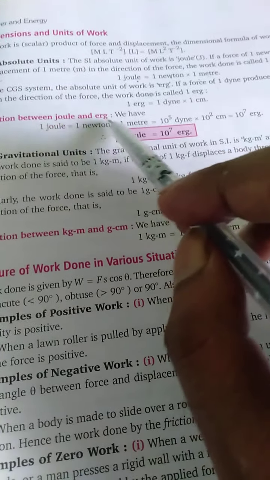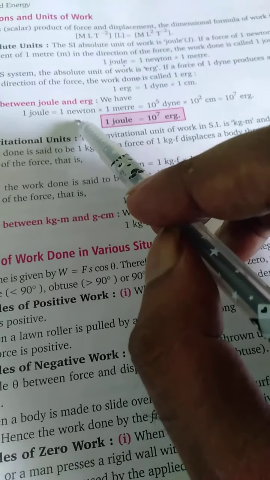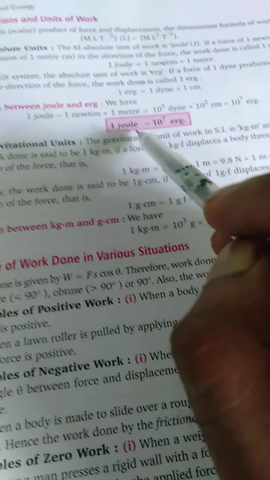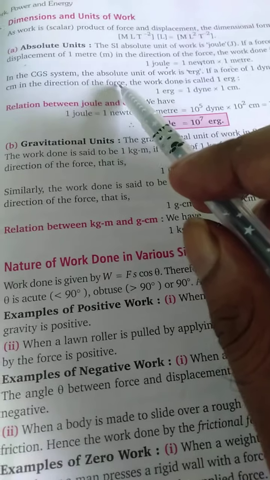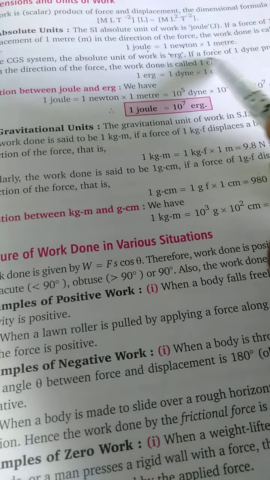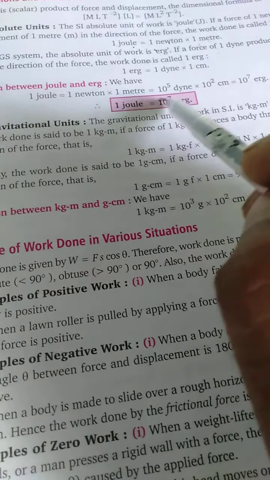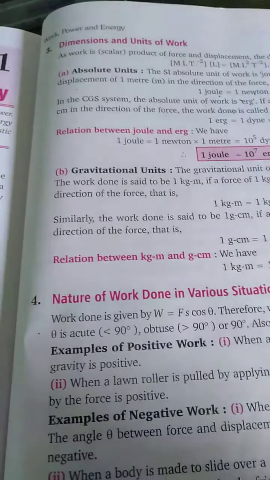Now relation between joule and erg. 1 joule is equal to 1 Newton into 1 meter. So 1 joule, now a CGS unit of work is erg, and 1 joule is equal to 10 to the power 7 erg. Now nature of work done.